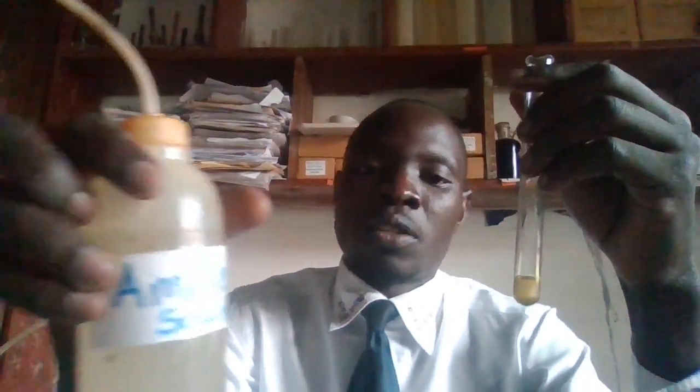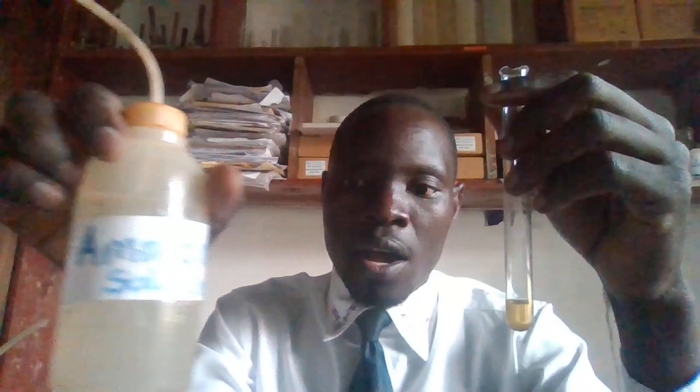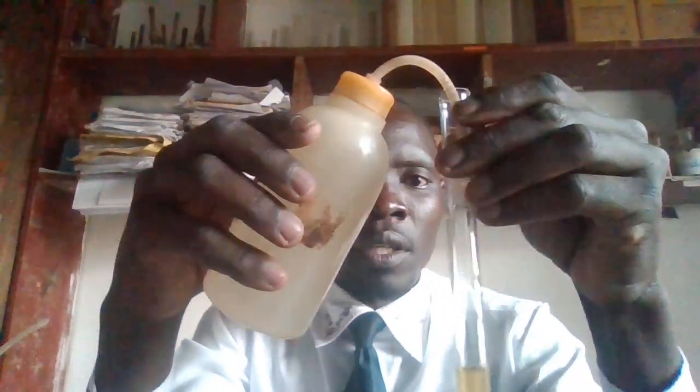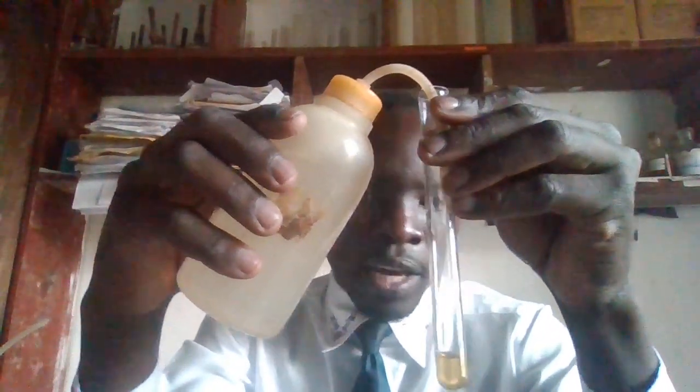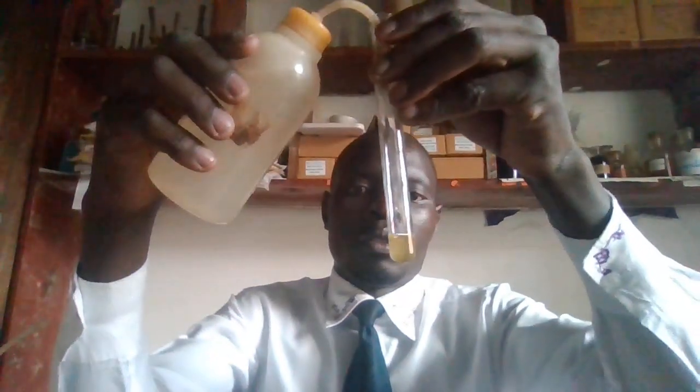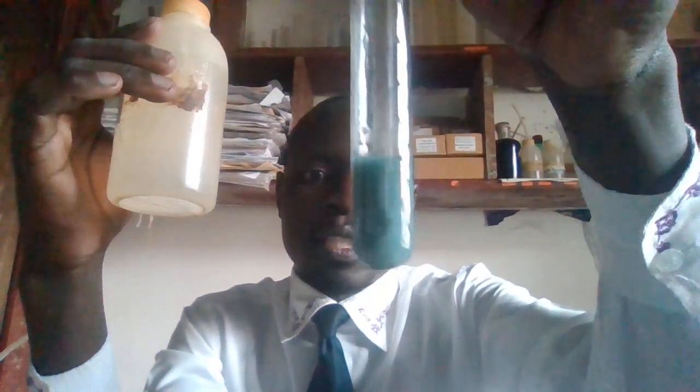This is my ammonia solution. I'm having ammonia solution, and then this is a solution of iron 2. So I'm adding the ammonium hydroxide solution. So when you look at this solution, this is a green precipitate.